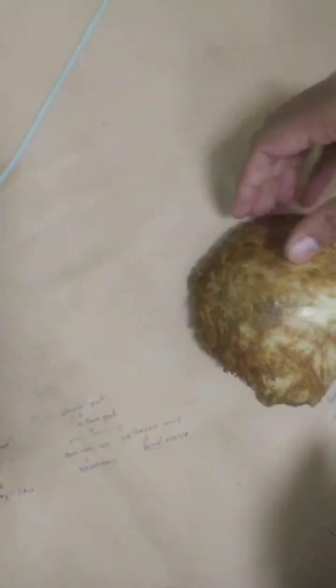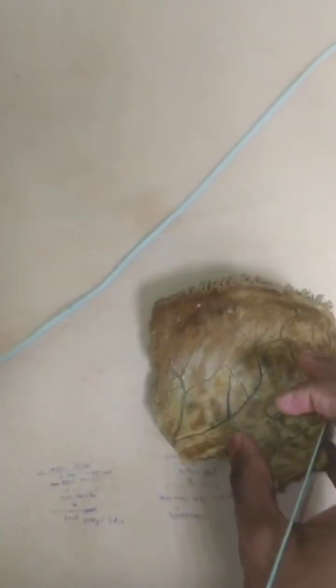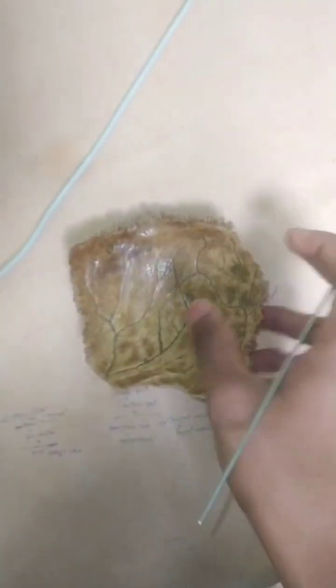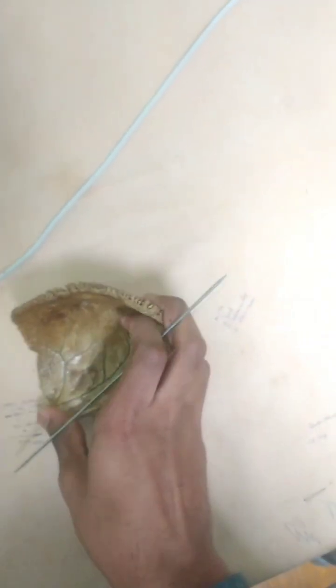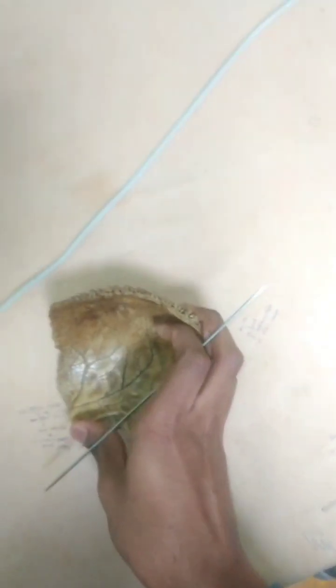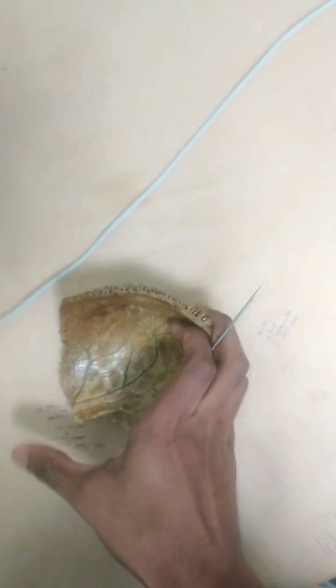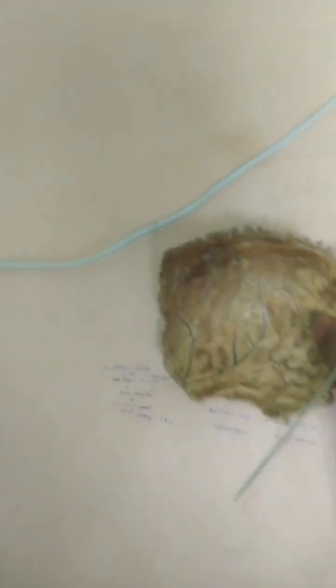Os parietale. This is os parietale, and how to identify if this bone is left or right? There will be an incisura at the end, and see which side it's tending to. If it's tending to the left side, here it's tending to the left side, so this is right. This is opposite. This is angulus mastoideus. If this angulus mastoideus is tending to the left, then this is the right parietale.